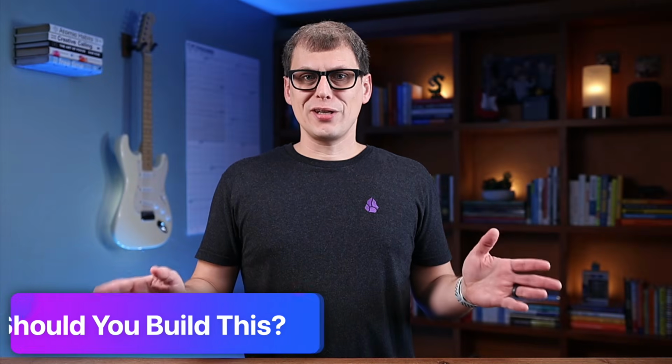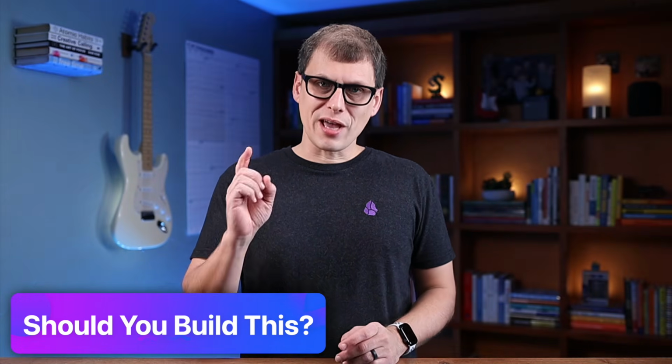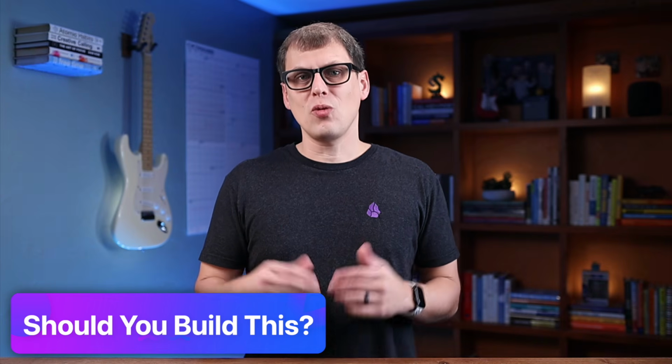So that's how I built my master content calendar in Obsidian, but there are a few caveats here that you should be aware of if you're wanting to build something similar in your own vault. Now, as I showed you, this workflow requires not only the Obsidian Bases core plugin, but also the full calendar community plugin and the beta Obsidian Calendar Bases plugin.